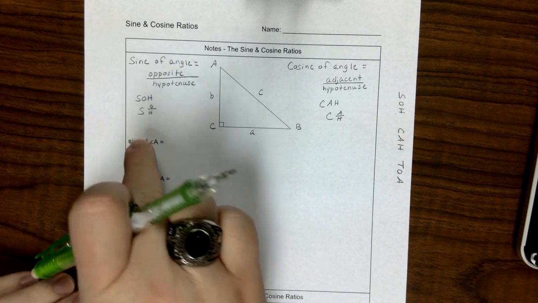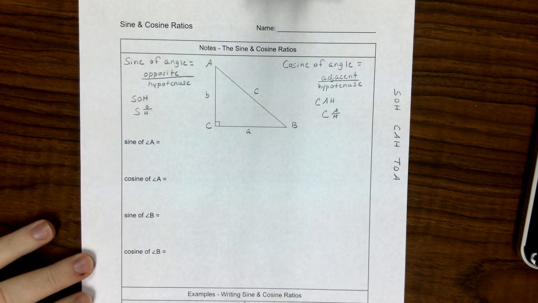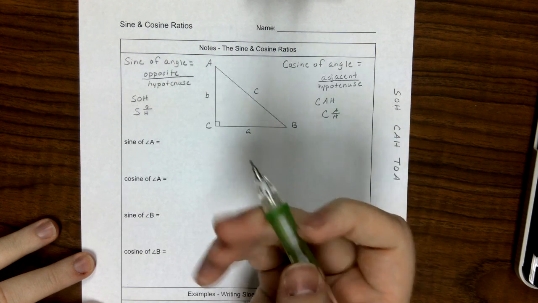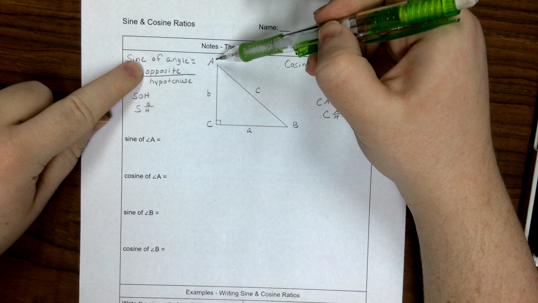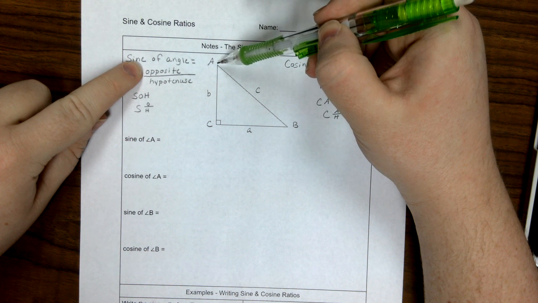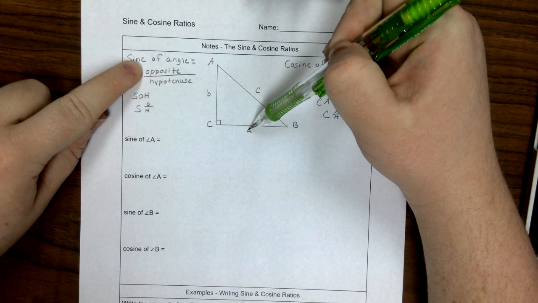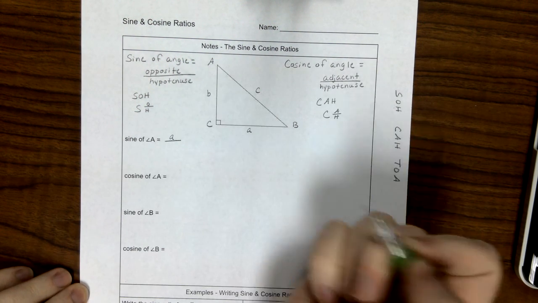Okay, so now we're going to define each of these ratios. So sine of angle A, so we look from angle A. Sine is the opposite side first. So we go from A across the triangle to the opposite side. That's little a. So little a over.